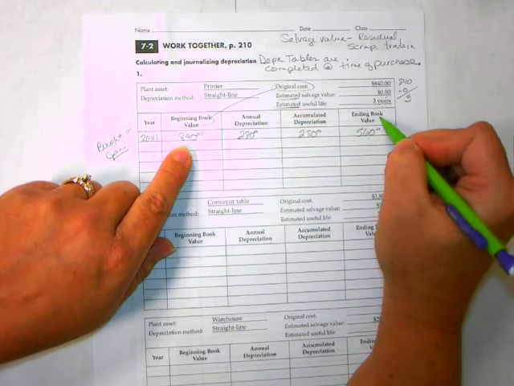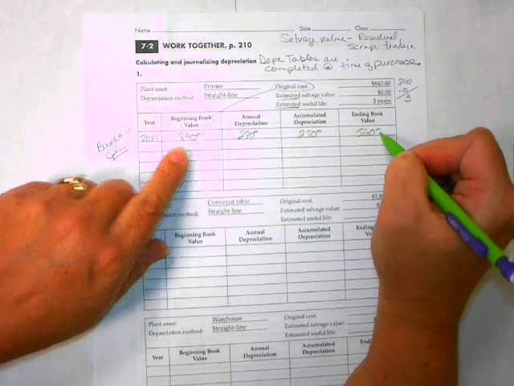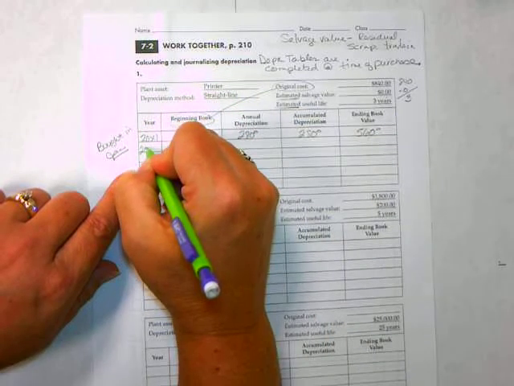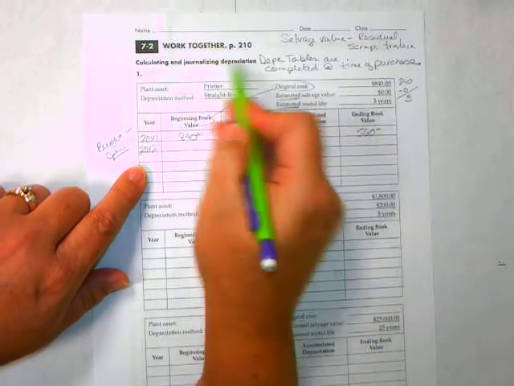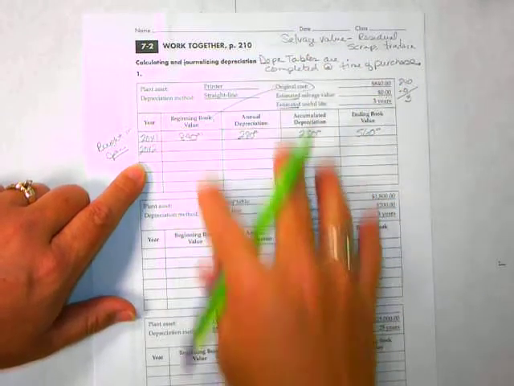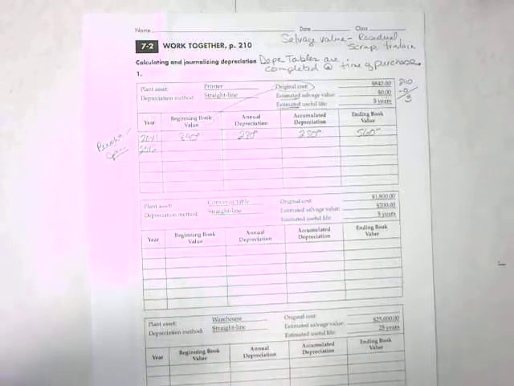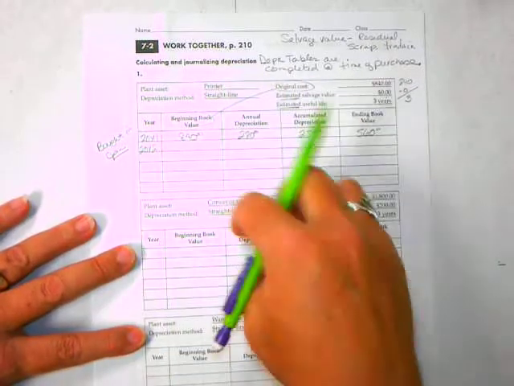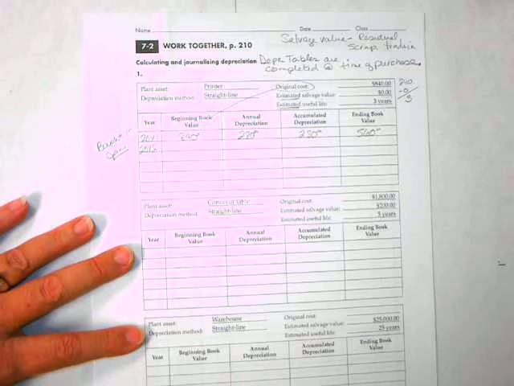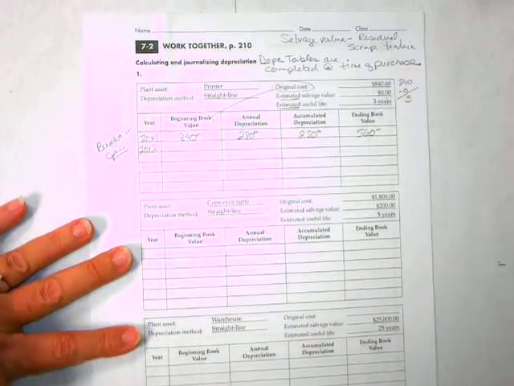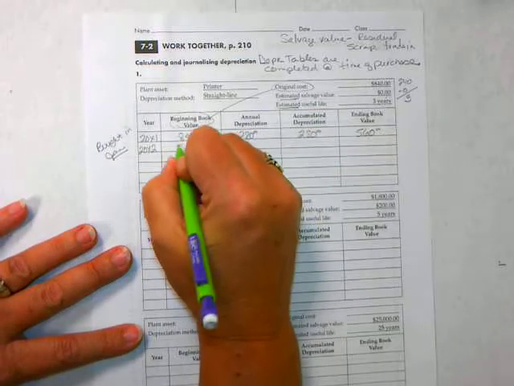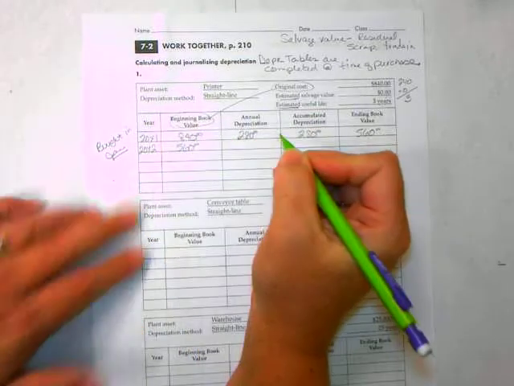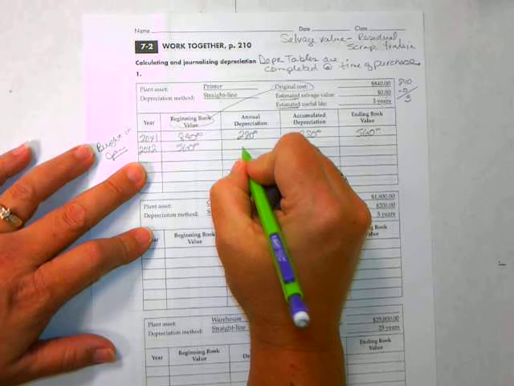The ending book value for 20X1 is the beginning book value for 20X2. So the depreciation table is going to do the entire depreciation for the life of the asset. And then this just goes on file, and we can reference it each year as we need to do the depreciation expense. All right, so 560 is our new value for the printer.